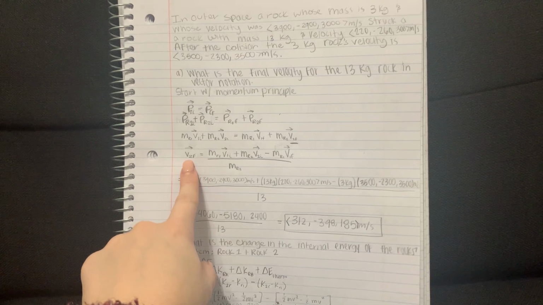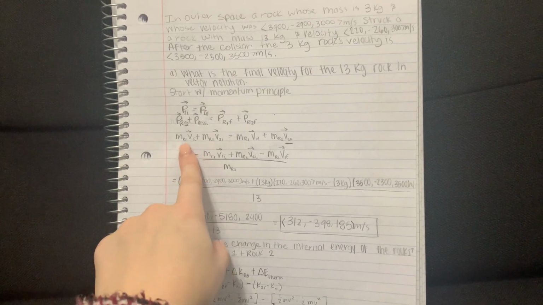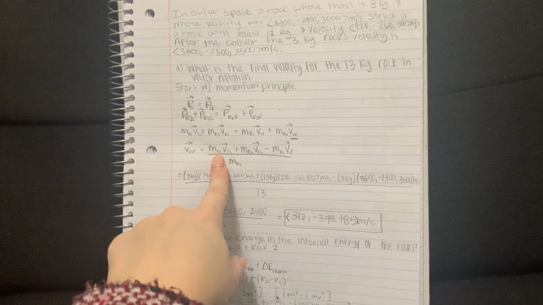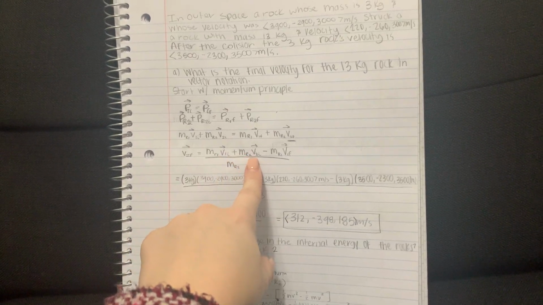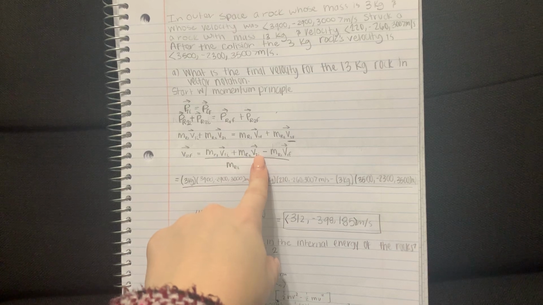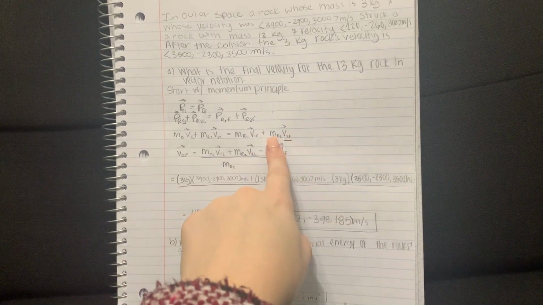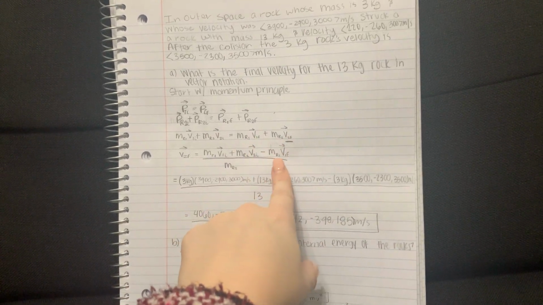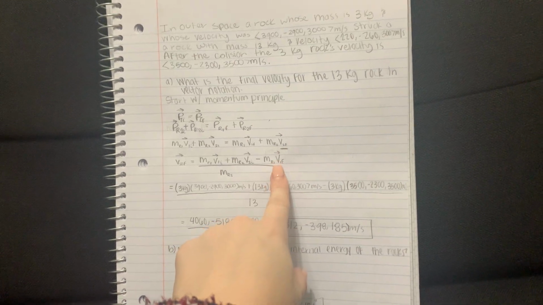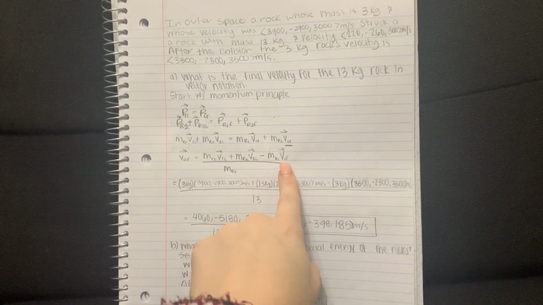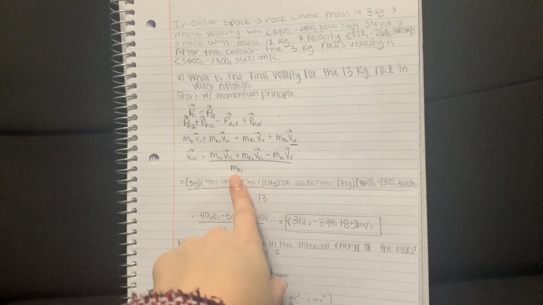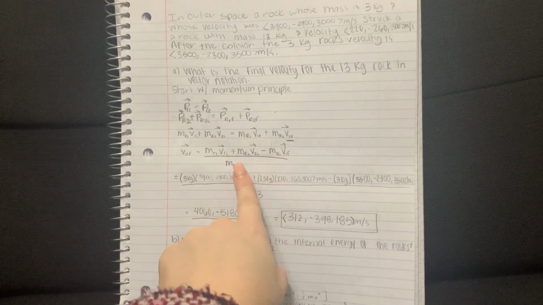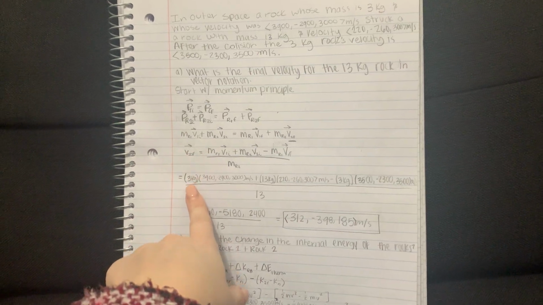So if we solve for V2 final, we're going to have everything on our left. So MR1 times V1 initial plus MR2 times V2 initial, and then we're going to subtract this one right here, so minus the mass of R1 times the final velocity of rock 1. And we're dividing that by the mass of rock 2 because we're trying to solve for its velocity.